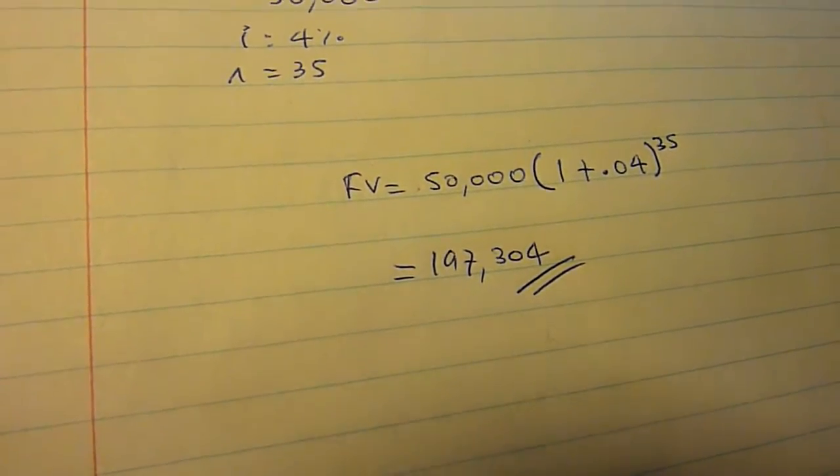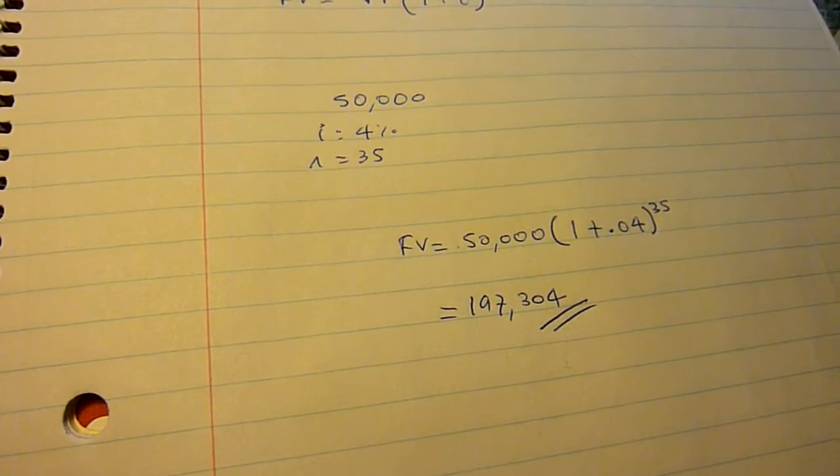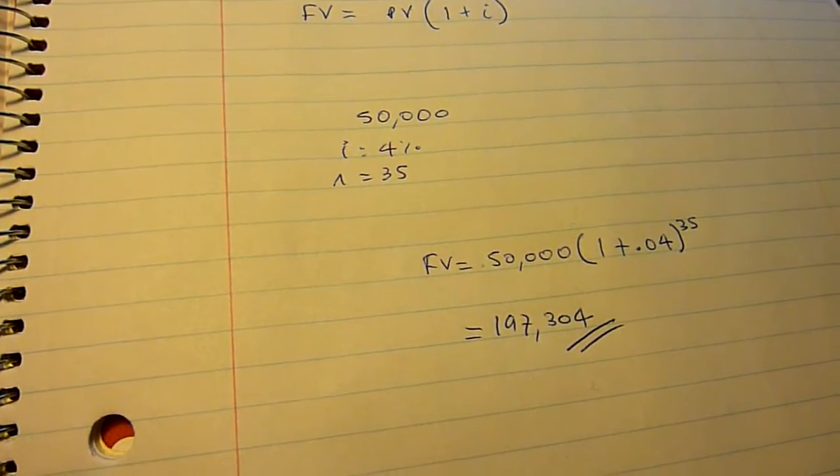That's the amount of money you're going to have in 35 years if you have $50,000 in your account today and you earn 4% every year. Hopefully you understood that, because that's really important to create a retirement account, which is really, really important for the future. But now I'm going to show you something that is really important too, which is the price of a stock. And you also need to know a formula to calculate this.